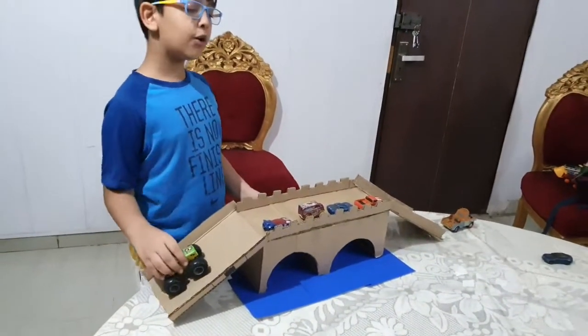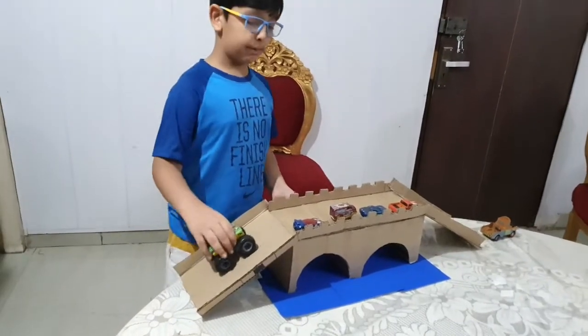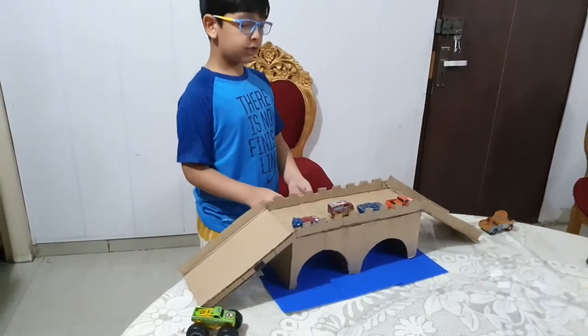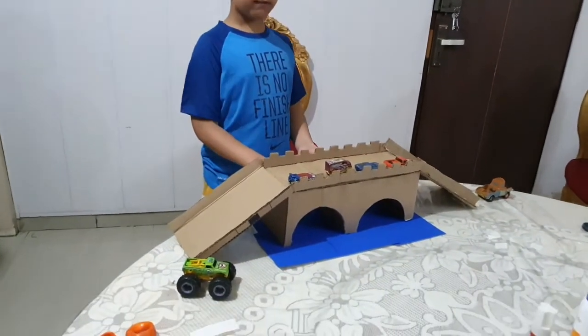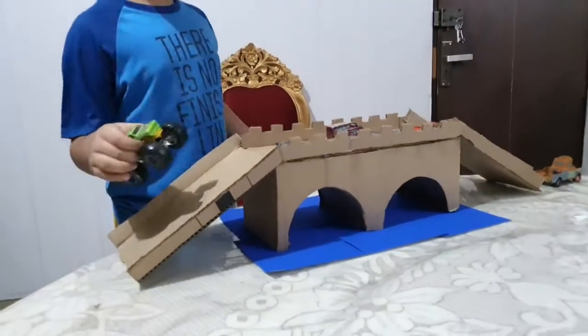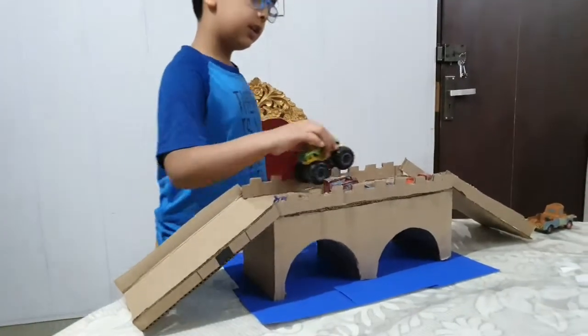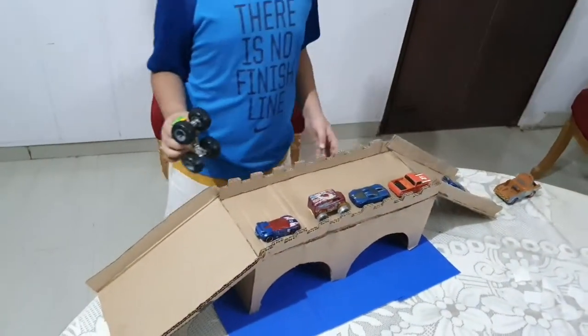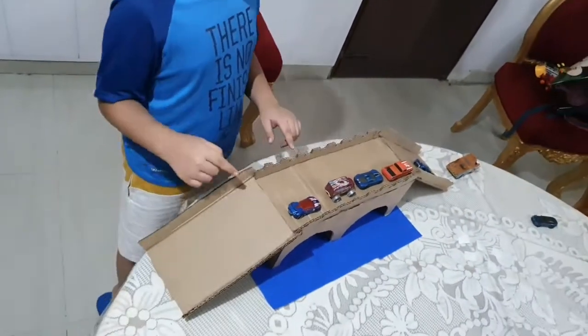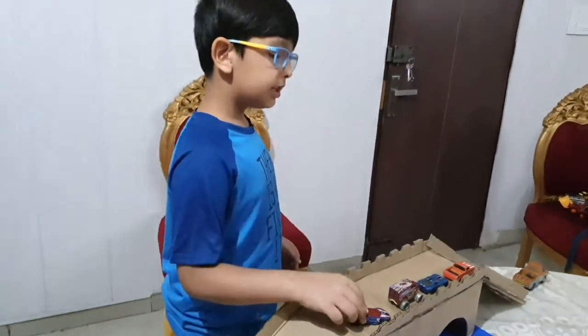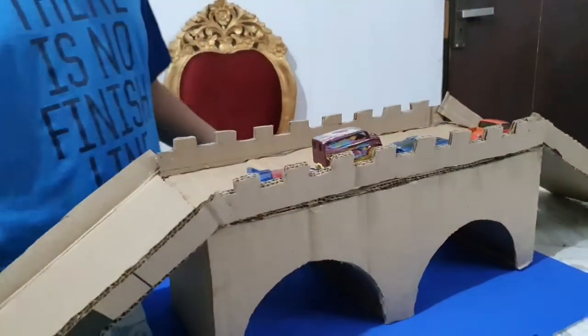Okay friends, now I have completed the bridge, and it is made to cross the river obstacle. I have made these ramps to go up and down. You can see, and I have made these railings so that the vehicle cannot fall down.